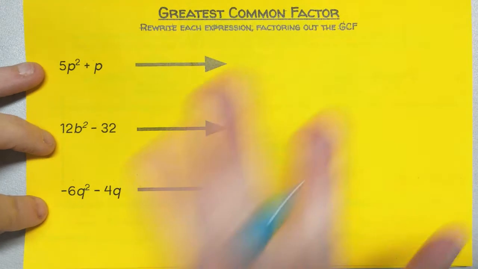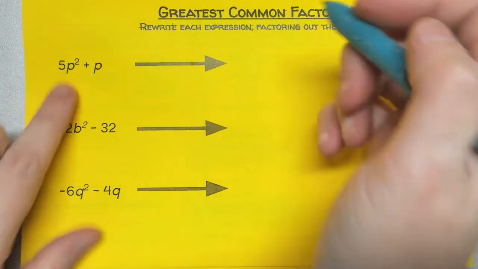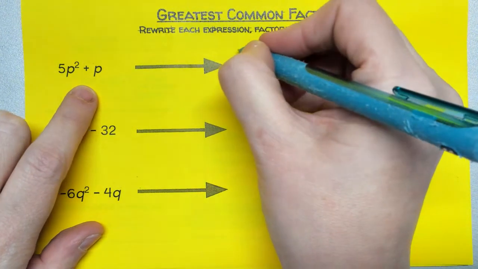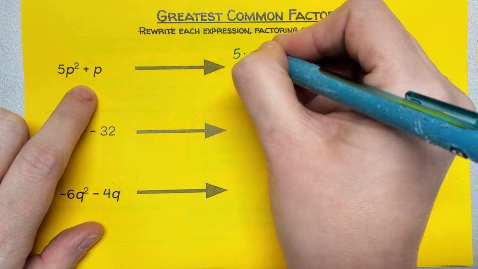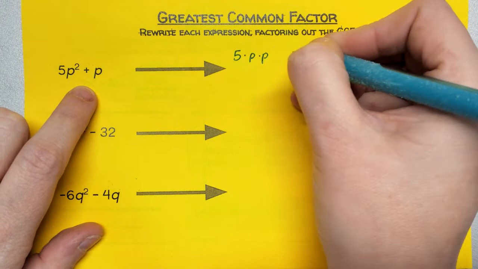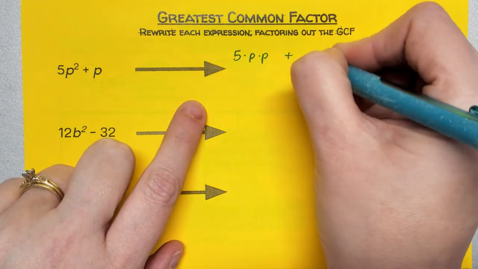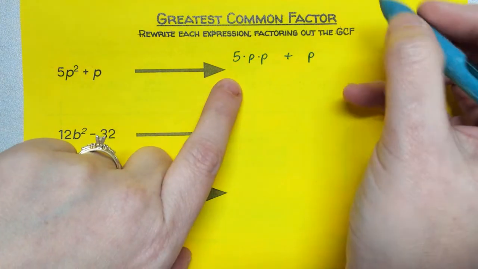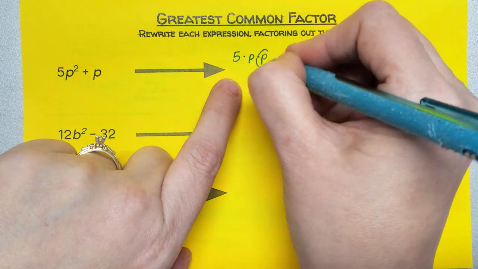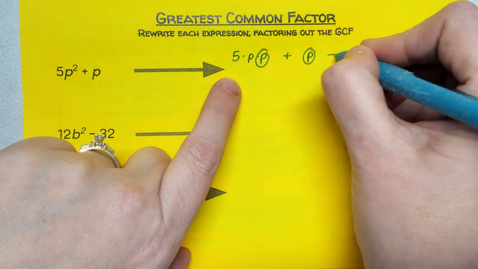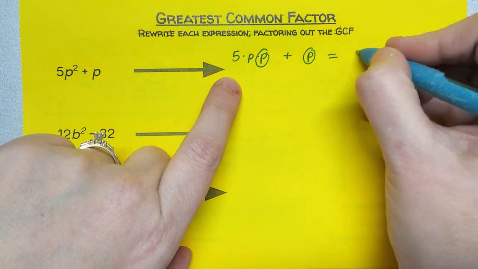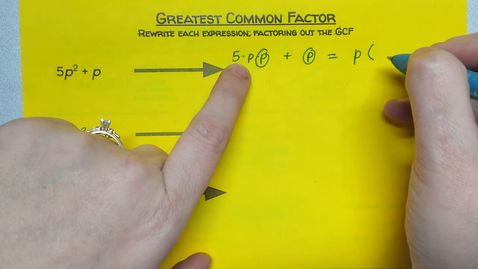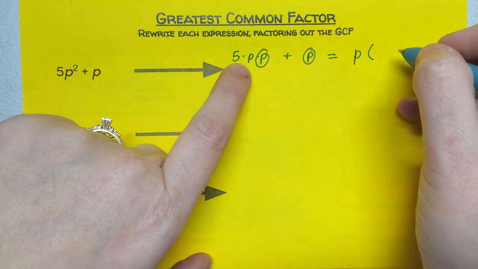Now let's look at this right here. This is what we need to do. This is where everything was leading us. So if I have 5p squared plus p, remember, when I expanded that, I had 5 times p plus p. What was the greatest common factor? It was p. So I'm going to rewrite that with p in the front, and I'm sorry that we used the letter P, and everything else inside.